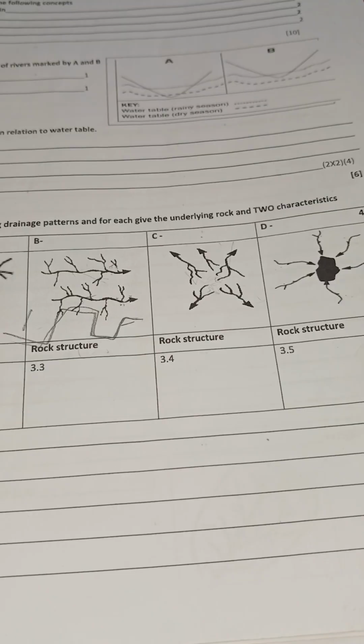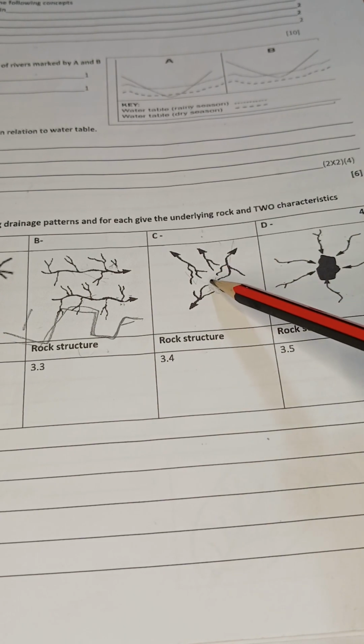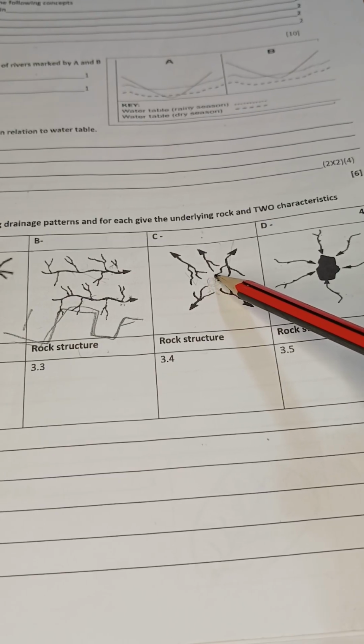How do we explain that? It radiates from a higher central point, such as a mountain or a volcanic mountain. That is where you normally find it. It forms in areas where there are domes or volcanoes, associated with massive igneous rocks.